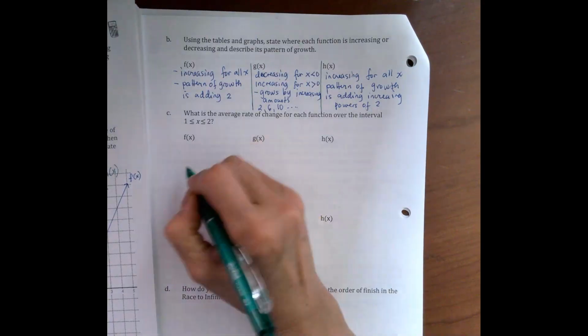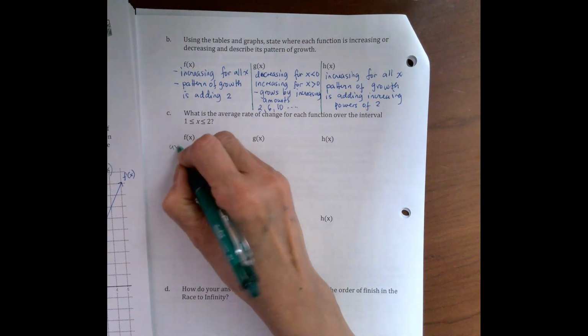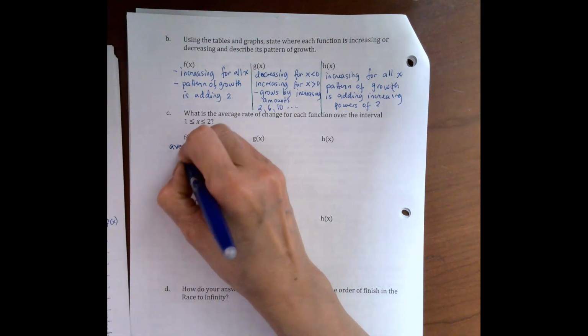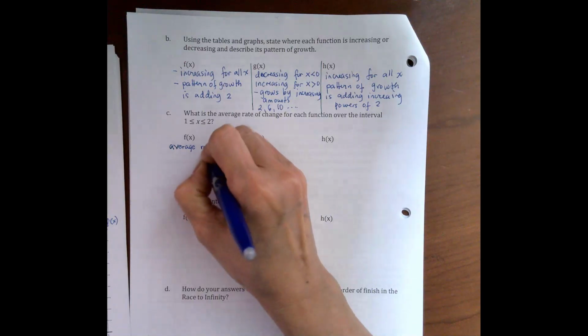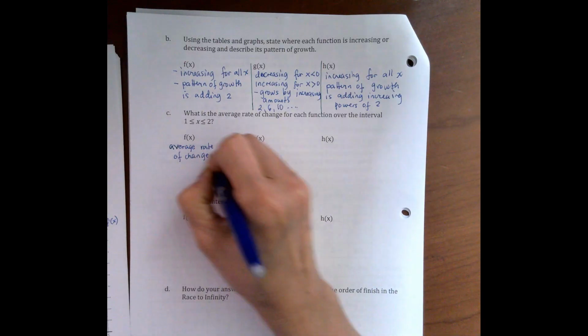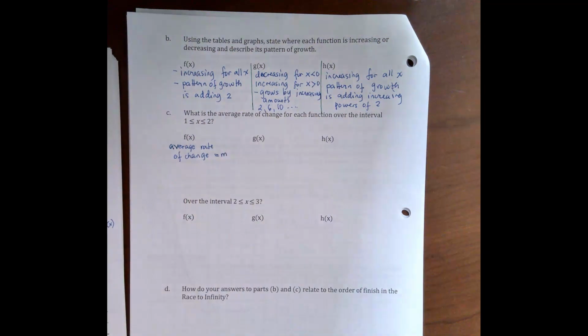So when you talk about average rate of change, okay, let me use my blue one. So the average rate of change is the same as our slope.